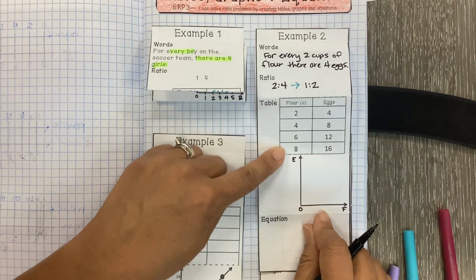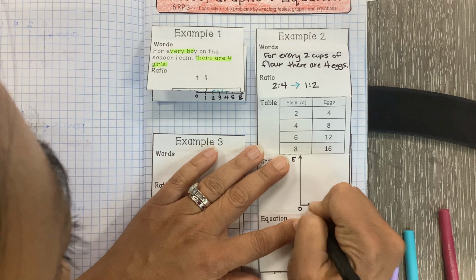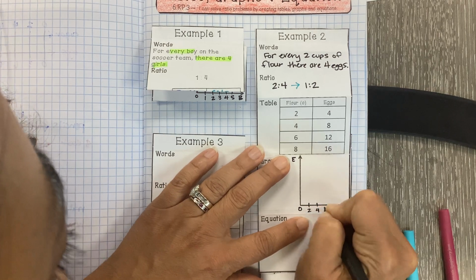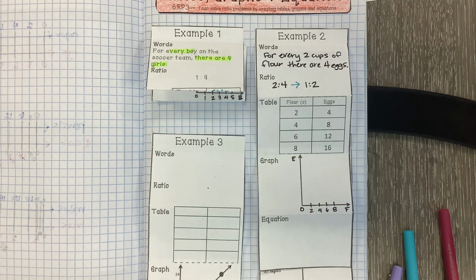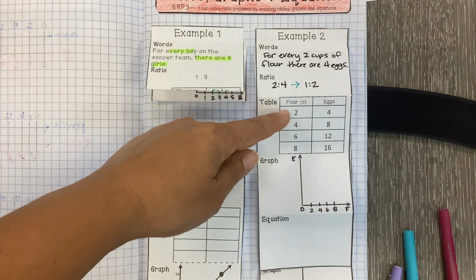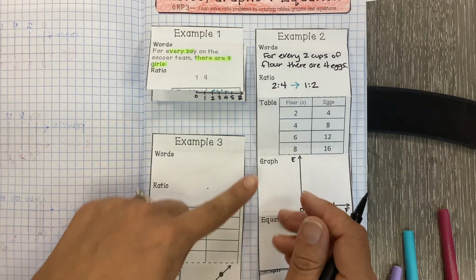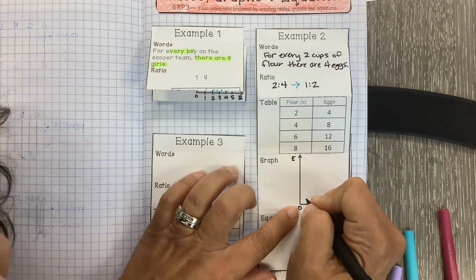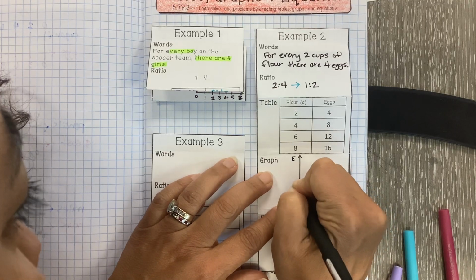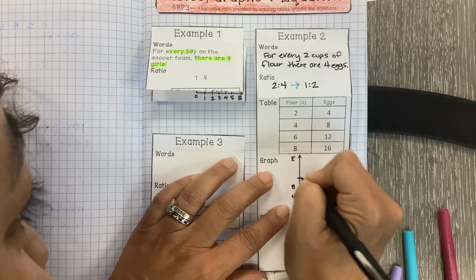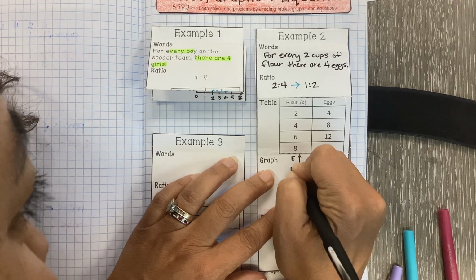Flour is 2, 4, 6, 8. So I can say 2, 4, 6, 8. Now, if my table's not going up in order like this, this would require a little more thought. It's nice. They give it to us in this nice little order. And then our eggs are counting by 4s, 0 to 4. So 4, 8, and try to draw these as equal as you can, like I said with the other one.